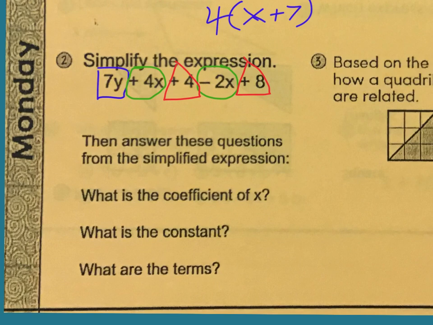Again, reviewing kind of what I taught last week, we do things in alphabetical order. So I'm going to start with my x's first. I'm going to go 4 minus 2, which is 2x. Then I'm going to go next with the y's. So that's a 7y, but if there's no symbol out here, is it positive or is it negative?